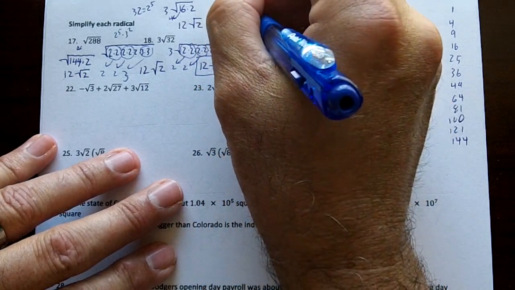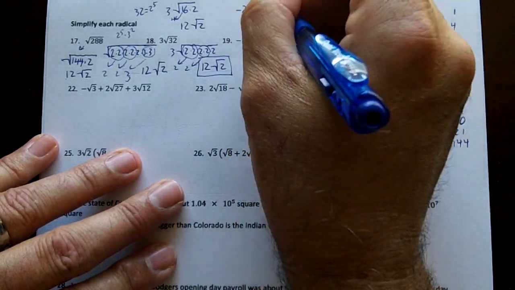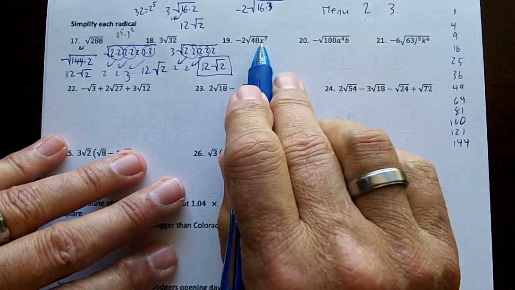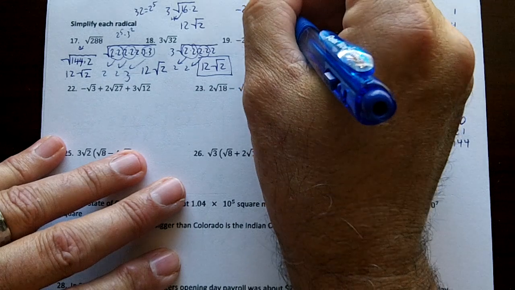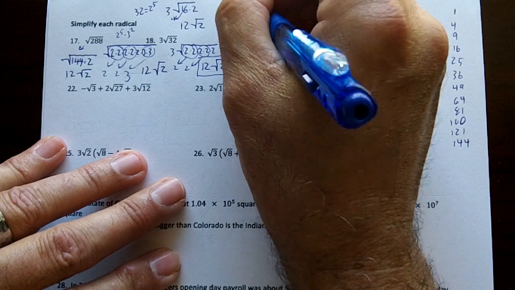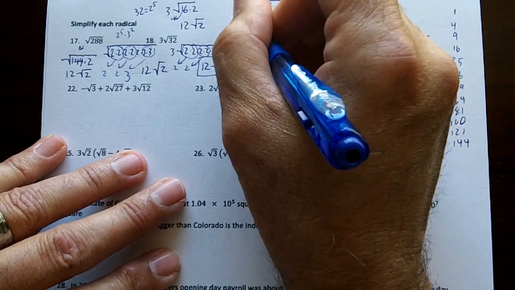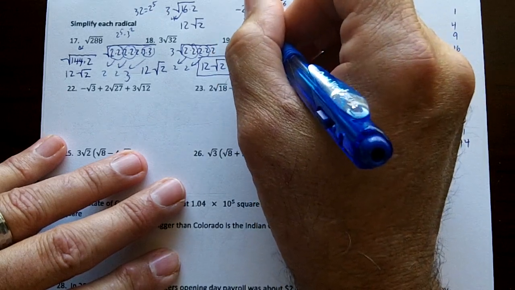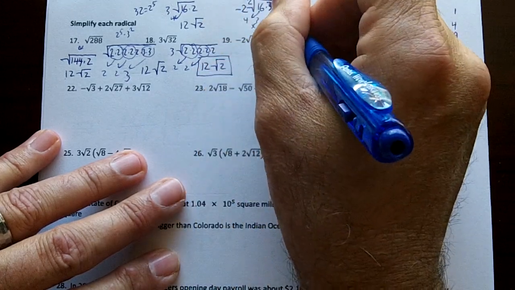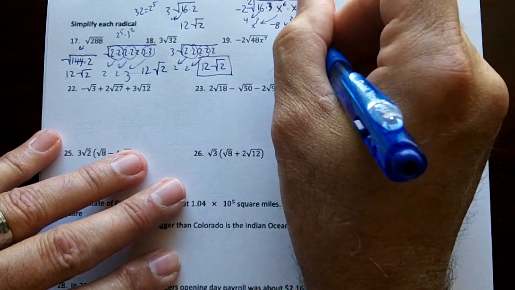Okay, let's do this one. Let's go up here. So negative 2 square root of 48 x to the 7th. 48 is going to be 16 times 3. So I'm going to write this as 16 times 3. And then the even exponent under 7 is 6. So this is going to be x to the 6 times x. Remember, this right here is a 2, the square root, right? So you're dividing the exponent by 2. I could pull out a 4, and x to the 6 divided by 2 is x cubed. So negative 2 times 4 is negative 8. I'm going to get x to the 3rd power, then square root. This 3 and that x stay inside.